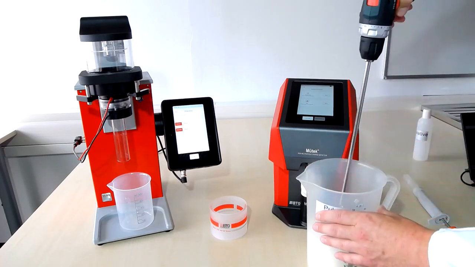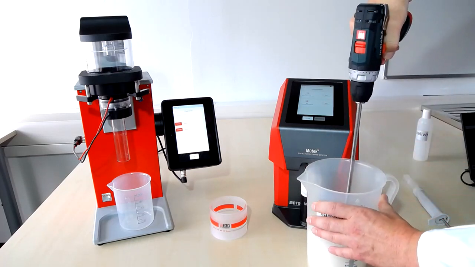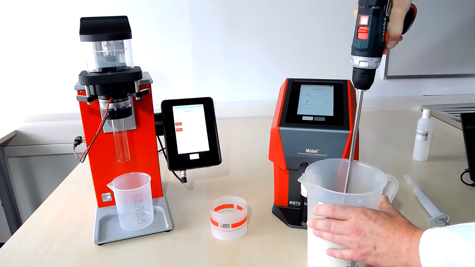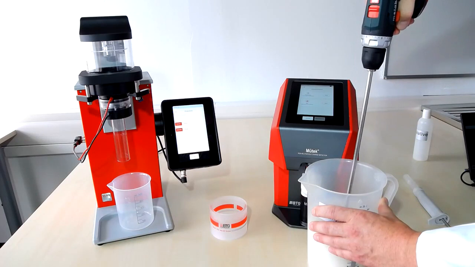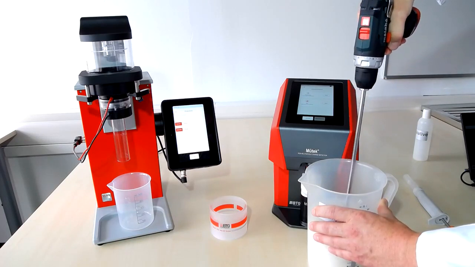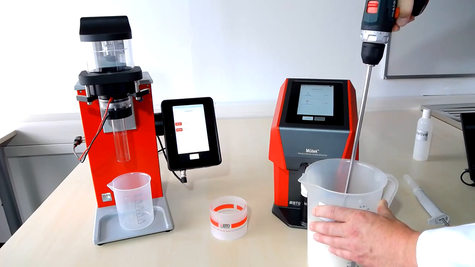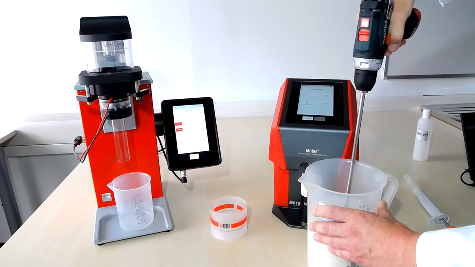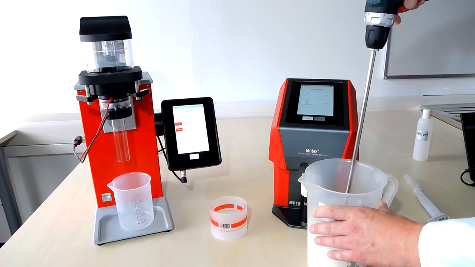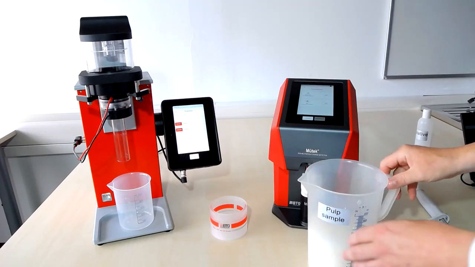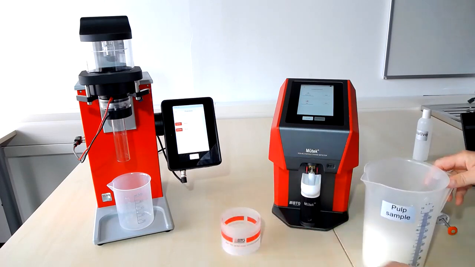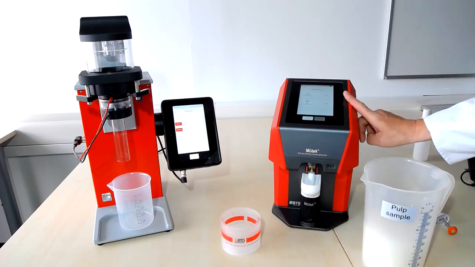And after adding the fixative, we need a couple of seconds of good mixing. Enough for today. And I'm suggesting to start with a PCD measurement.